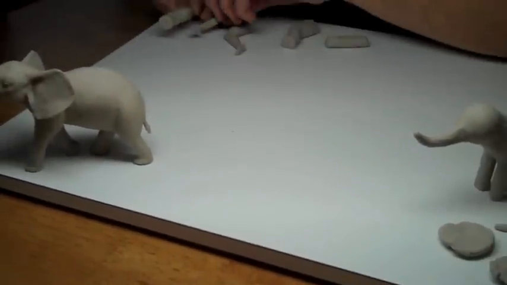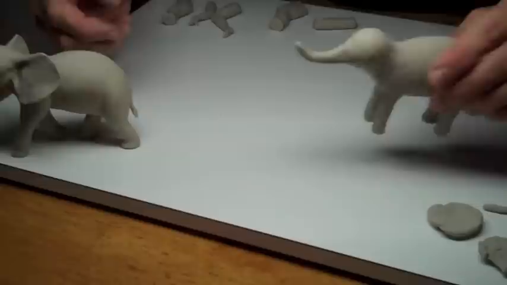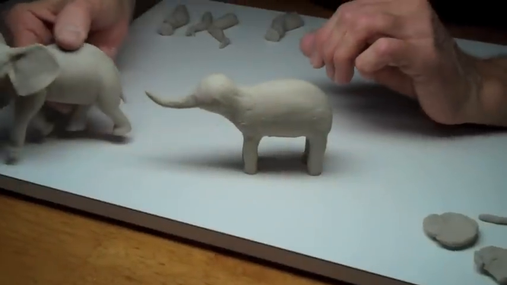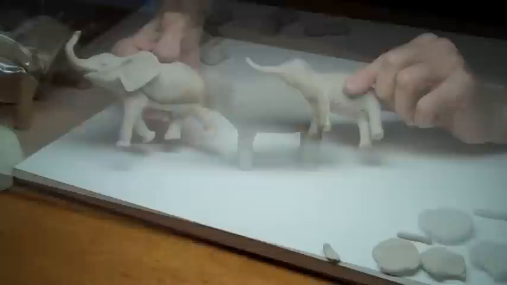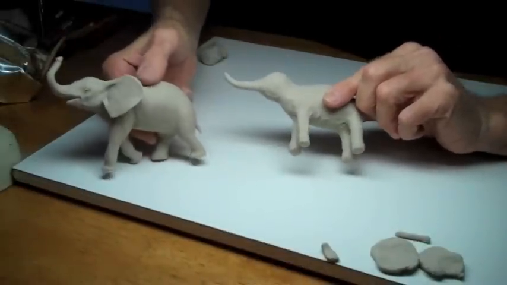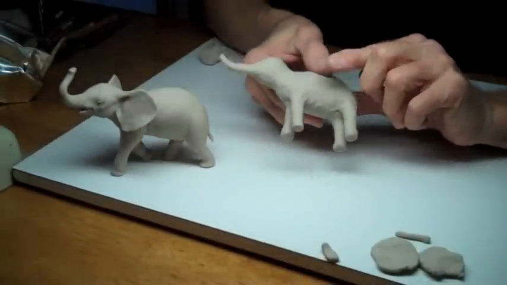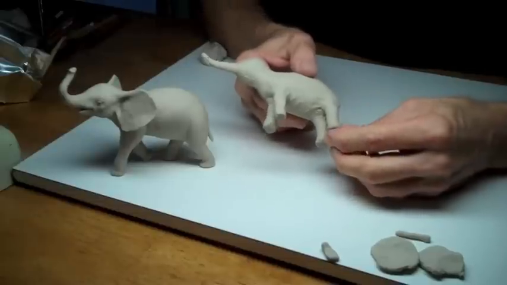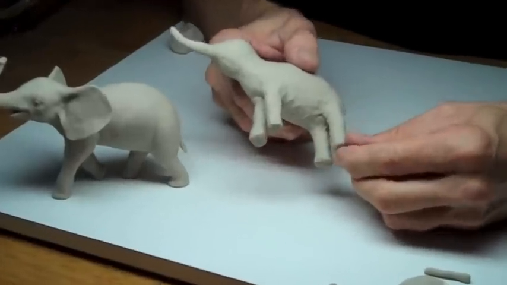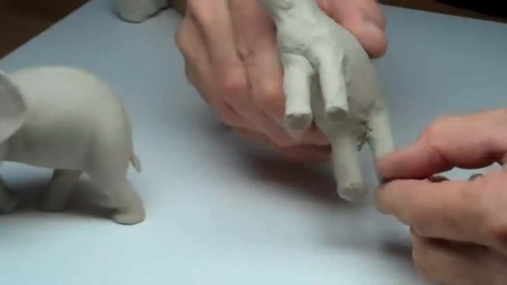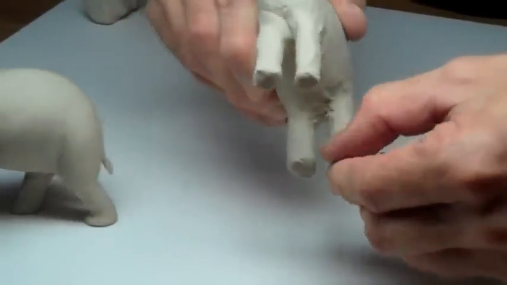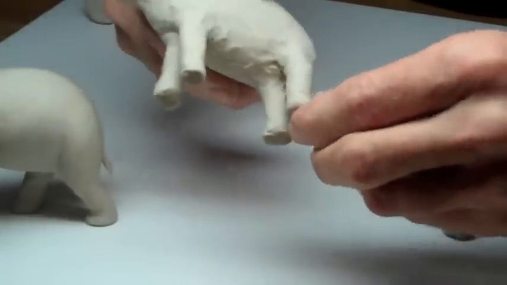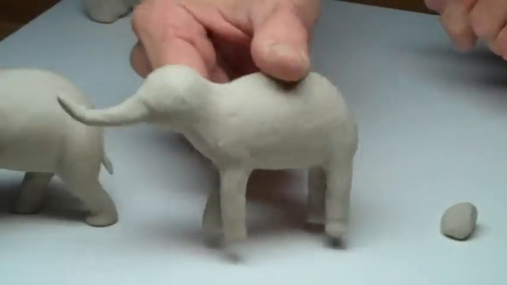I'm going to just move them out of the way. And now we're going to begin working again on our other piece. I'm going to move him aside. One of the things I'm going to do is start to morph these simple legs that I created. And the way I'm going to do that is start to pinch like this along the bottom to create the pads that you see in the baby elephant.